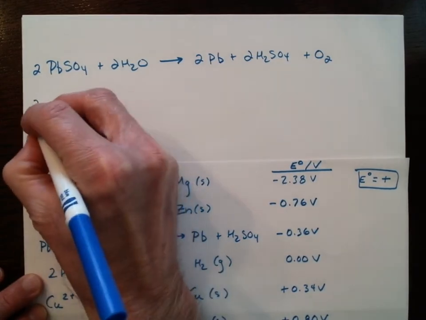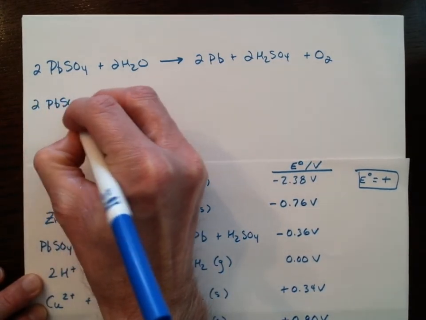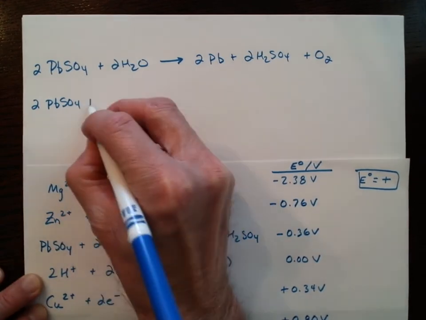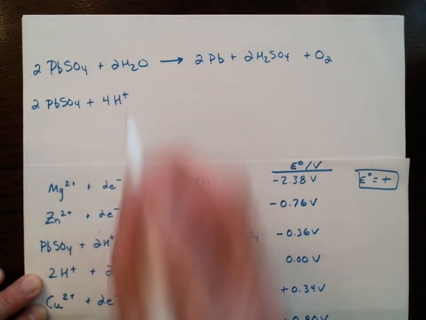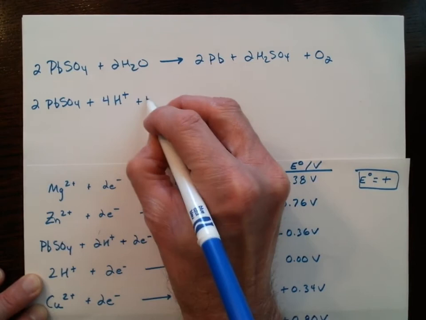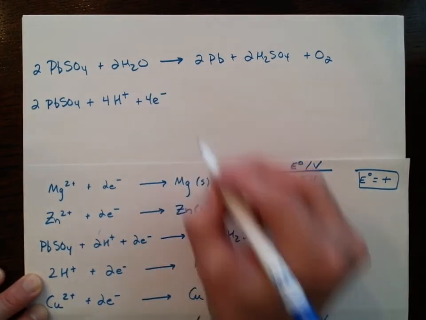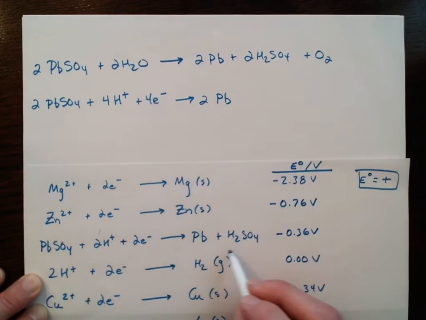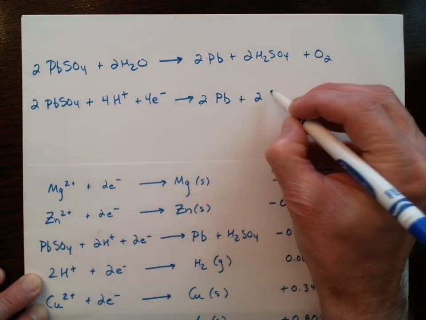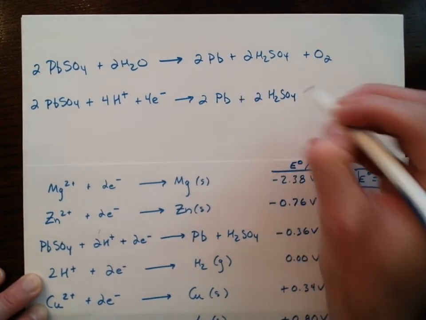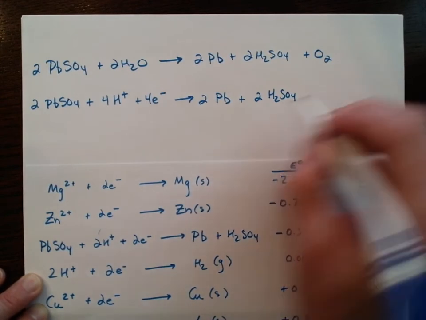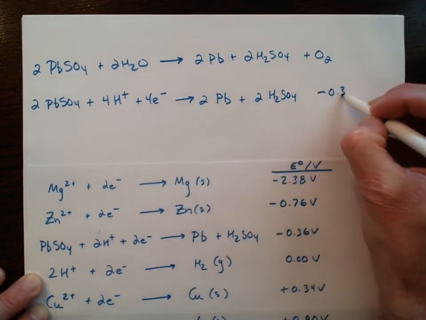Let's see, I'm going to write 2 lead sulfate. That's 2 of this. I need to multiply this by 2, plus 4H+ plus 4 electrons. That's going to go to 2 lead plus 2 sulfuric acid. And this is gonna blow your mind. I'm gonna write this as negative 0.36 volts.